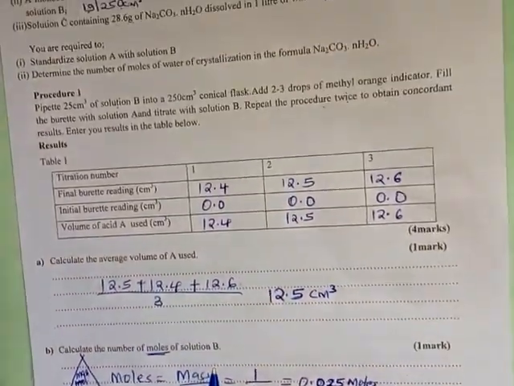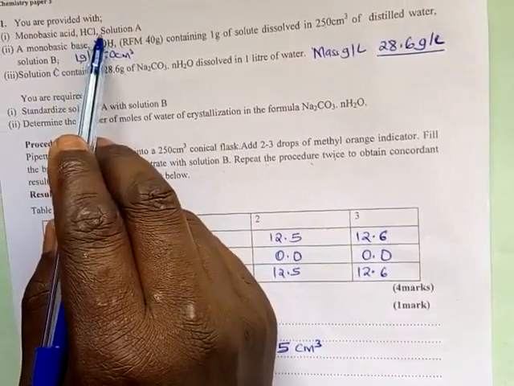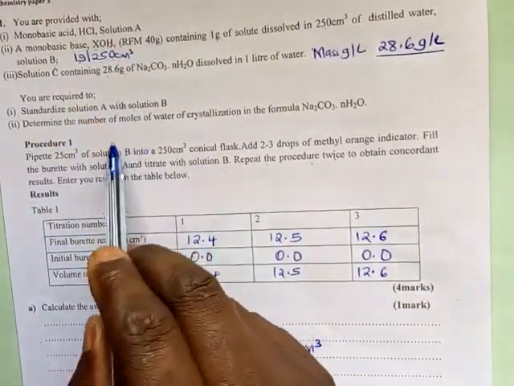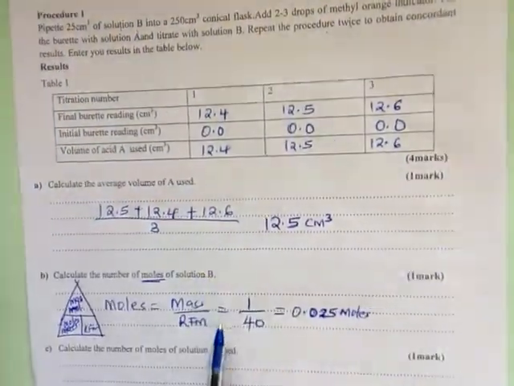So let us go back and see what was solution A. Solution A is a monobasic acid. So solution A has reacted with B, and we know the number of moles of B in 250. So that one is easier. So let us see.